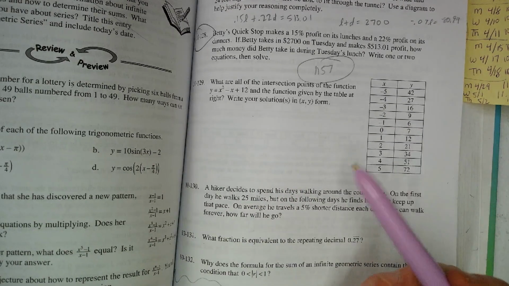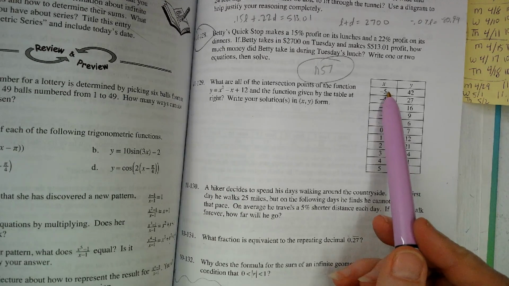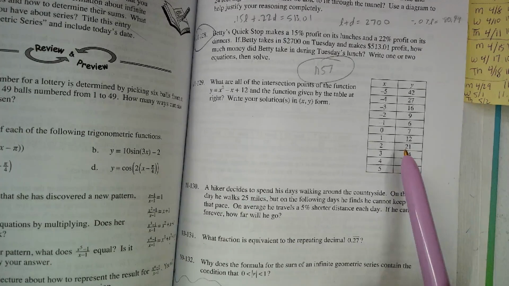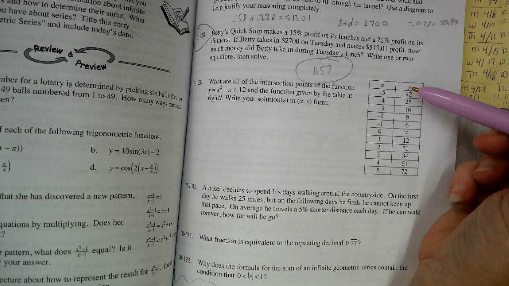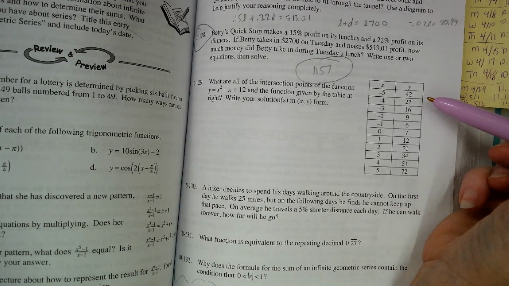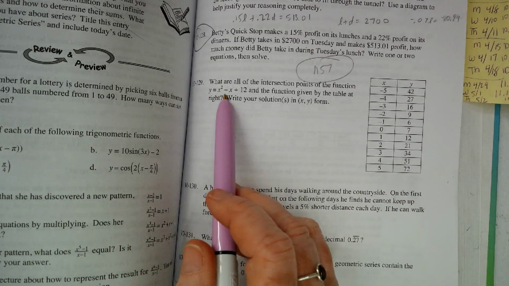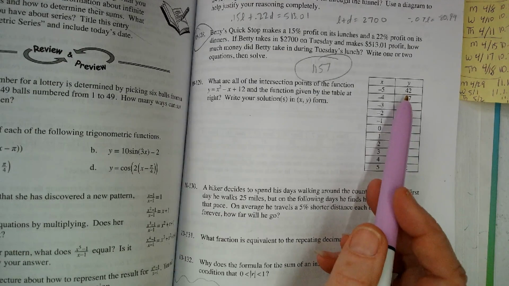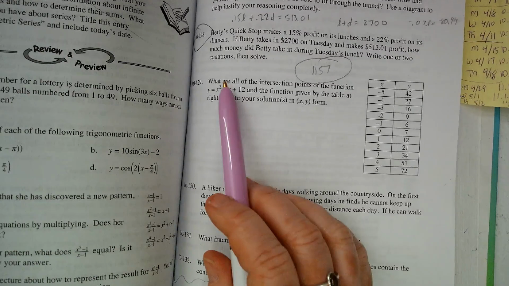So one way, probably the way they wanted you to do it, would be just to start going down the list and checking solutions. I really did not want to do that, so I did it a different way, and I'll share that with you. But one way would be to plug in a -5 for X and see if you get a 42, and then just go through and check each one.